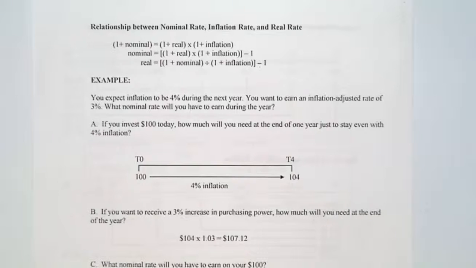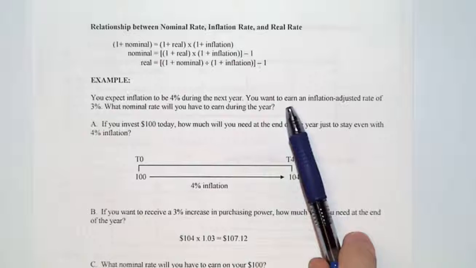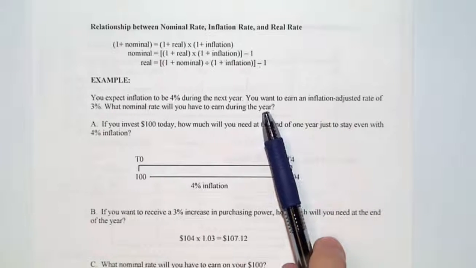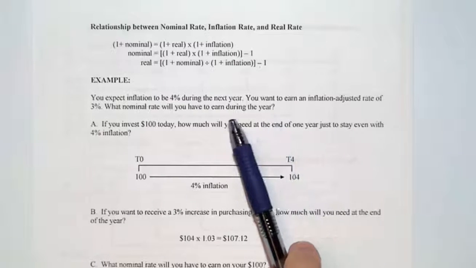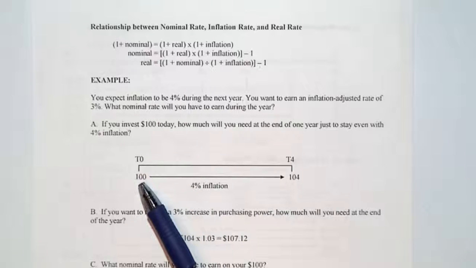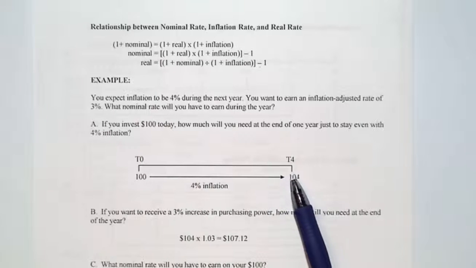So here's an example. You expect inflation to be 4% during the year. You want to earn an inflation-adjusted rate of 3%. What nominal rate will you have to earn during the year? Well, imagine that you invest $100 today, and at 4% inflation, you would have to have $104 at the end of 1 year just to stay even.